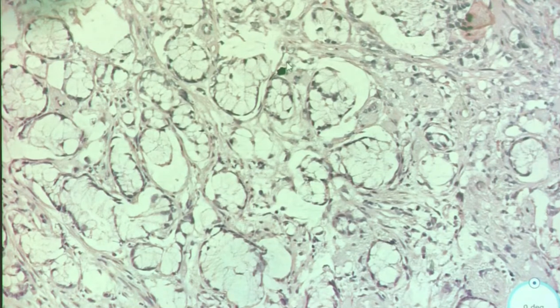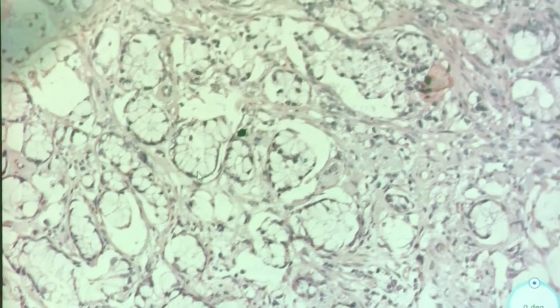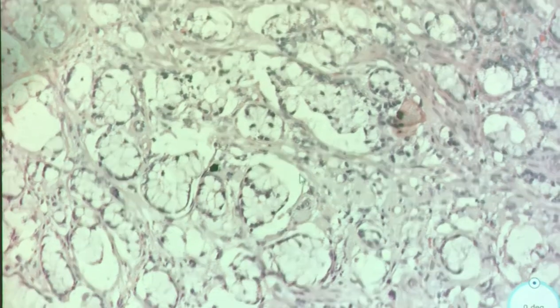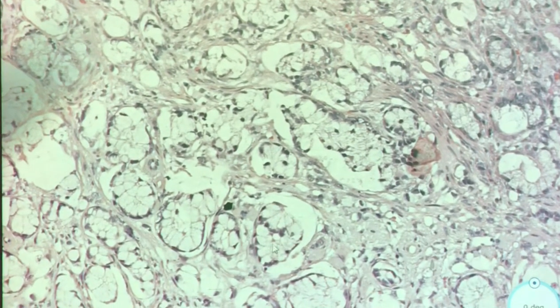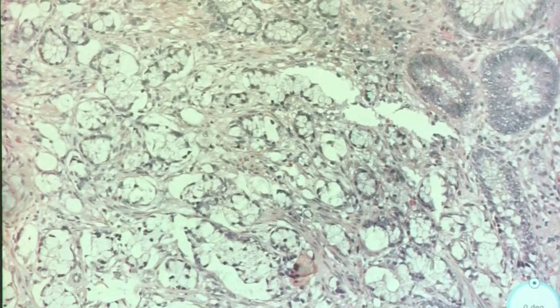But we're not ready to call them signet ring, right? These are not signet ring cells. But they are very, very plump. They are filled with mucin. And they just kind of are in this weird background where it doesn't quite belong.